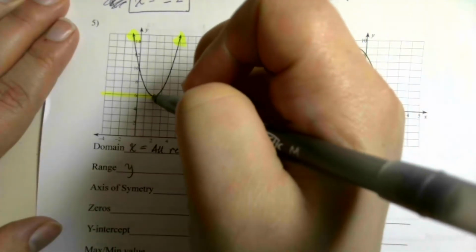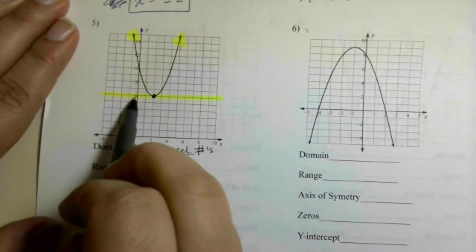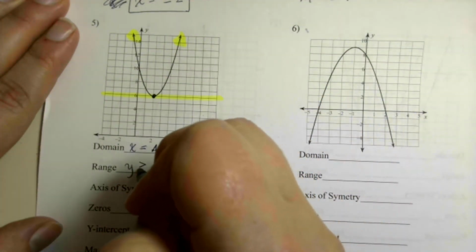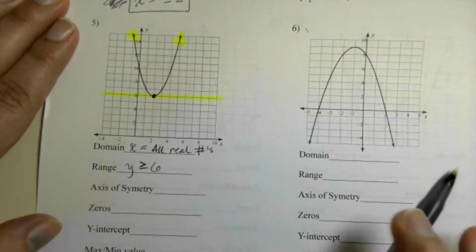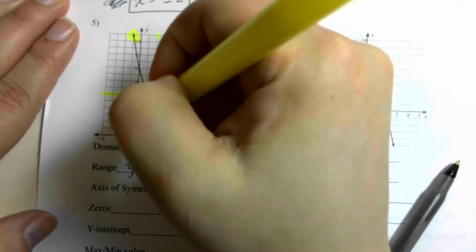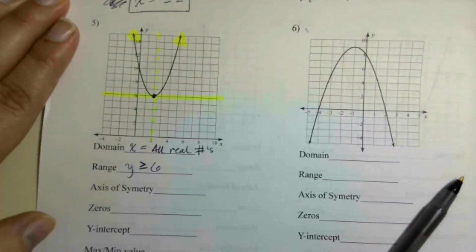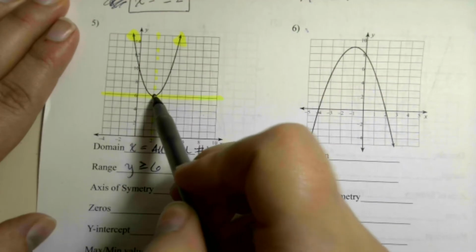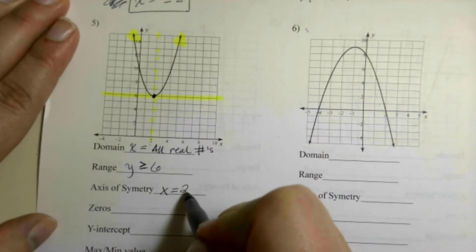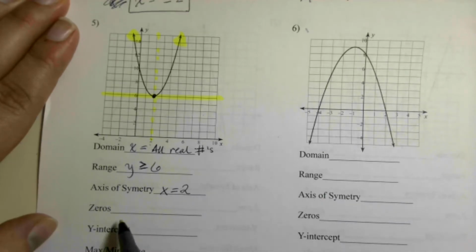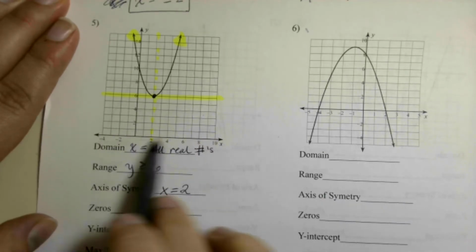Y, the lowest y can be is 6. So y is greater than or equal to 6. Axis of symmetry. This is the line where you can cut it in half, right there. That's at 2. So it's going to be x equals 2. Zeros are where it's touching the x-axis.